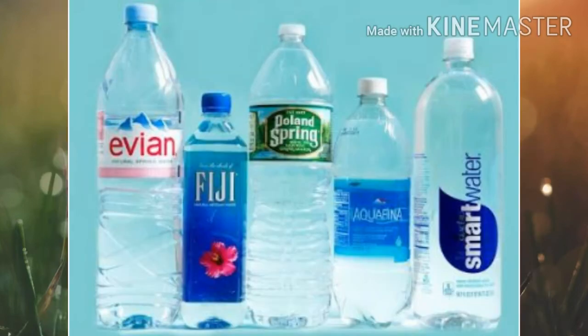Once you have opened it, the water should not be kept for very long. The empty bottle must be crushed and thrown into a garbage bin so that it cannot be reused.